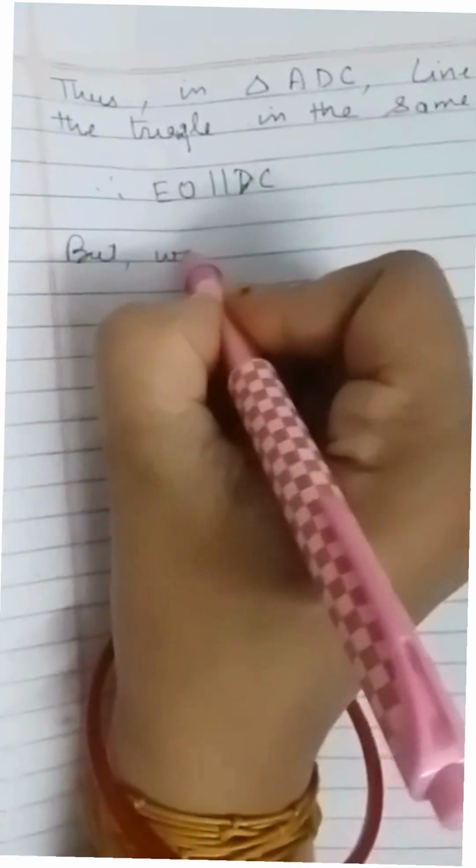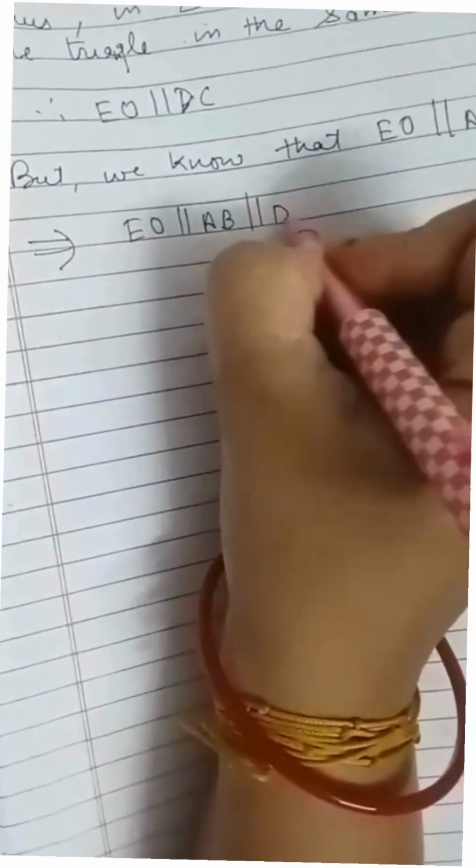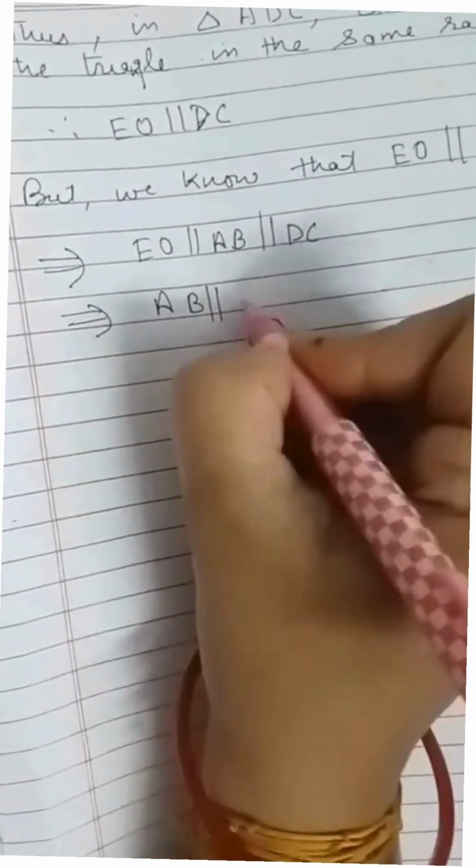Now EO is parallel to DC, but we know that EO is parallel to AB also. So we can say EO is parallel to AB and parallel to DC. Therefore, AB is parallel to DC. Let's consider this part again in the figure also.